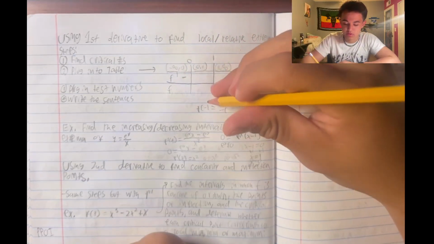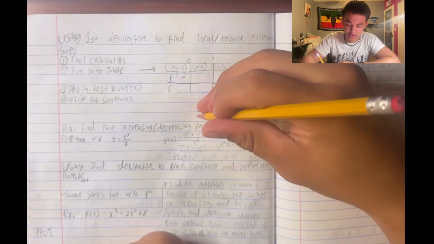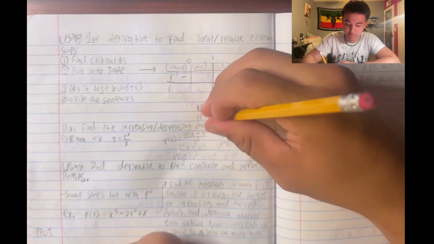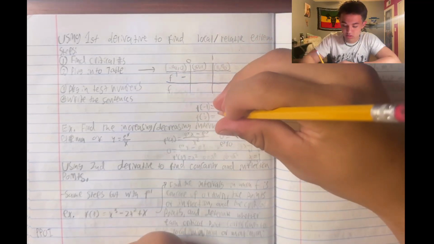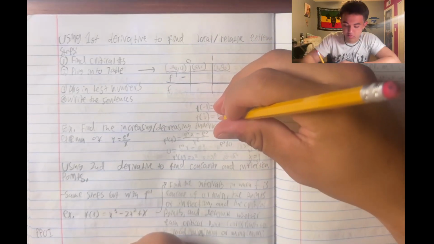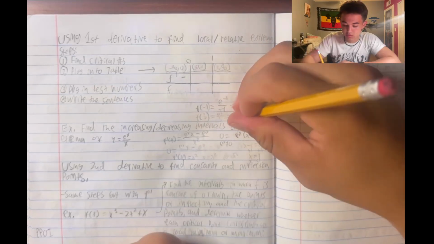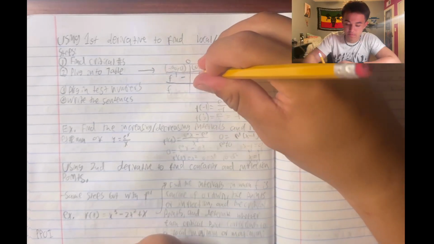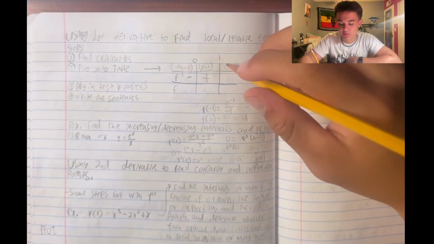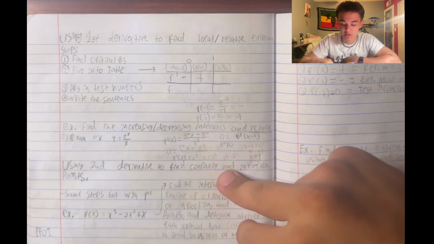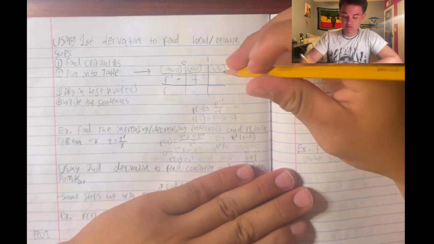In between 0 and 1, we just say 1/2. f of 1/2 is equal to e to the 1/2 over 1/2, which is a positive number. And in between 1 and infinity, let's just say 2.